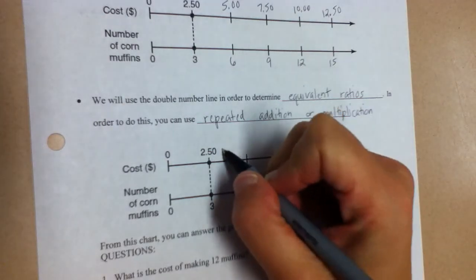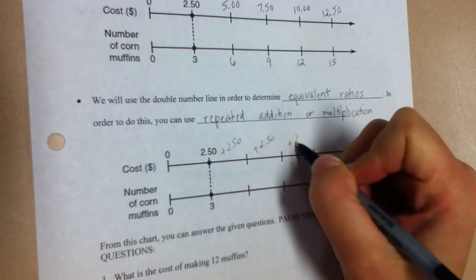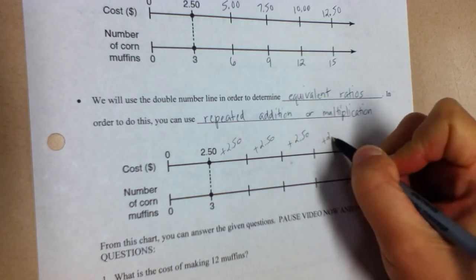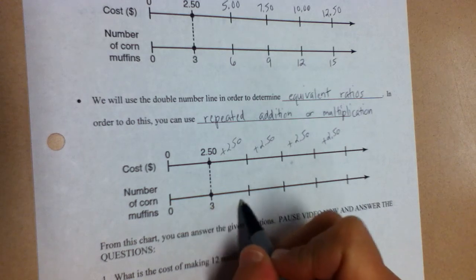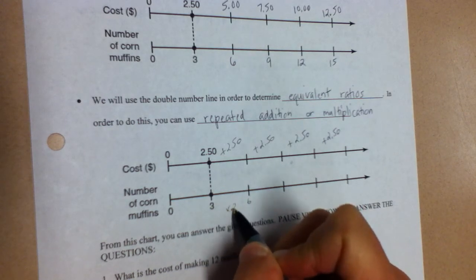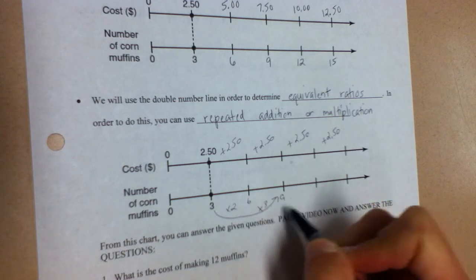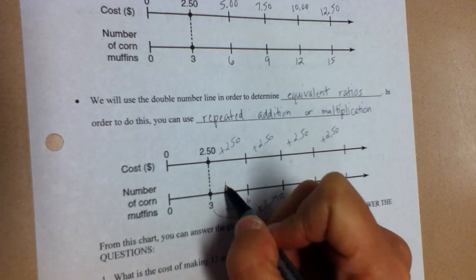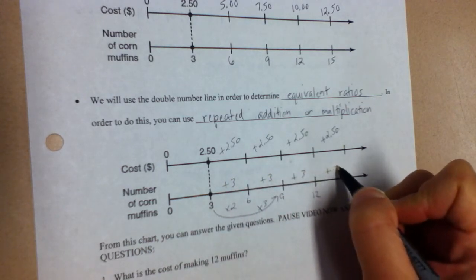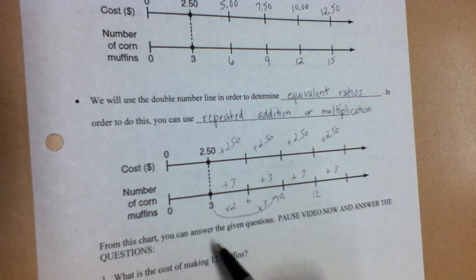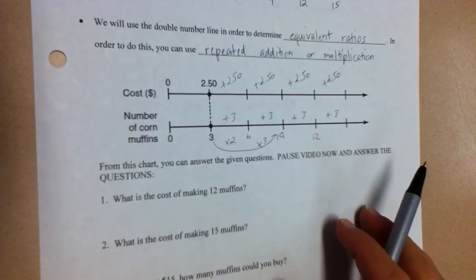Essentially, I just added $2.50 each time to fill in my equivalent ratios. Or you could have done 3 times 2 to get 6, and then 3 times 3 to get 9, and so on and so forth. Or again, you could do repeated addition. So from this chart, you can answer the given questions. I want you to go ahead and pause your video now and answer the questions.